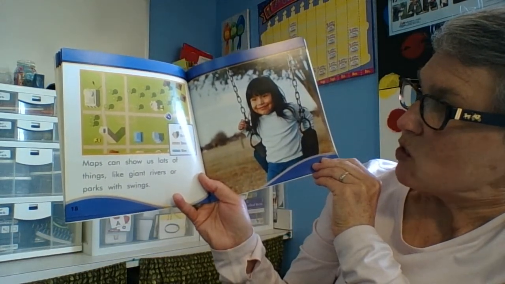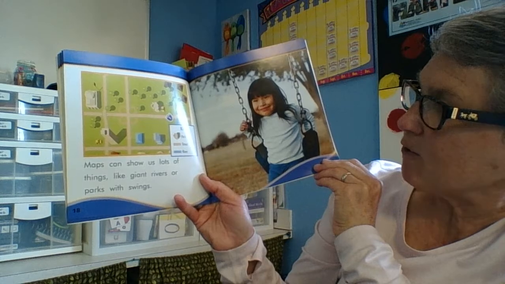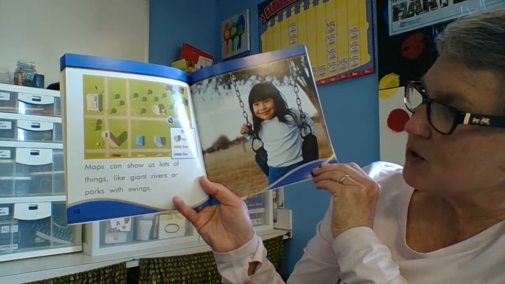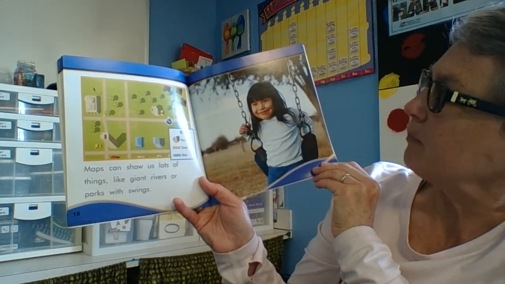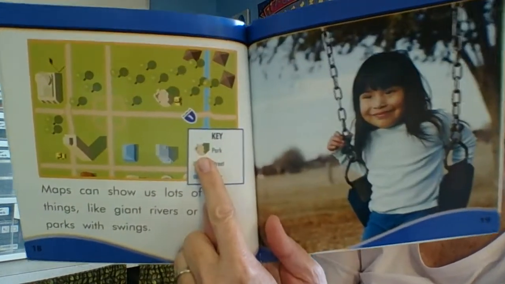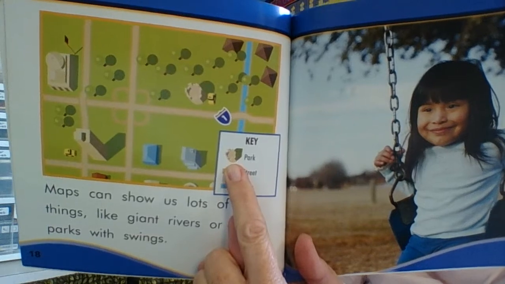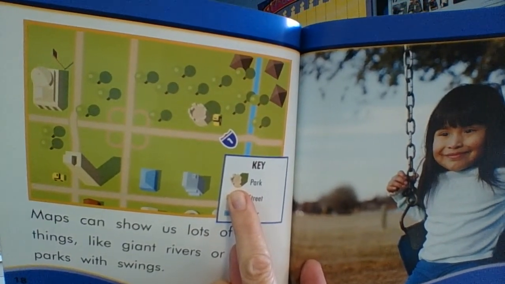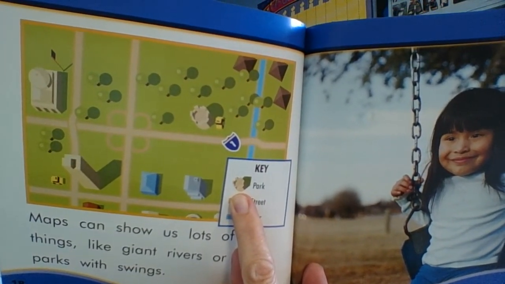Maps can show us lots of things like giant rivers or parks with swings. Oh, here is the symbol for the park. Look closely and see if you can find where the park is on this map.